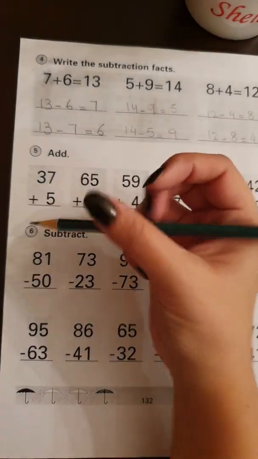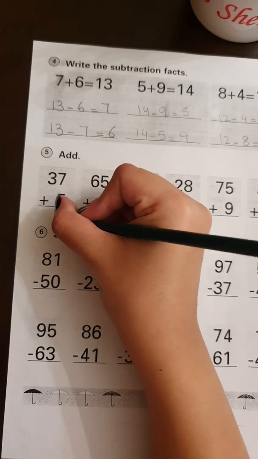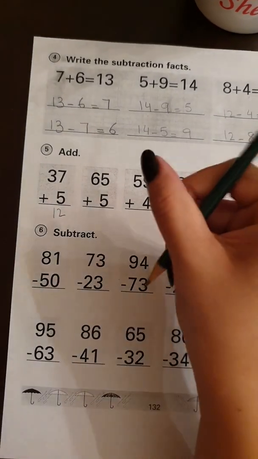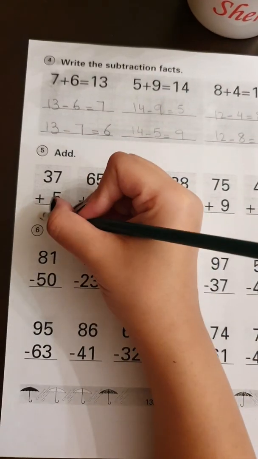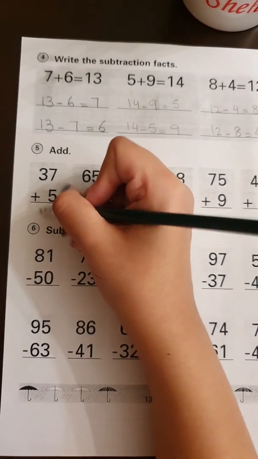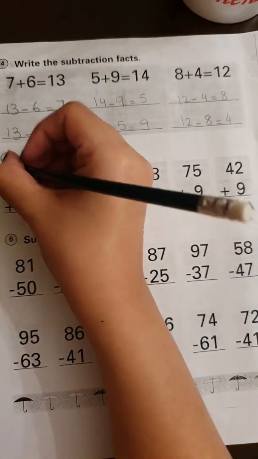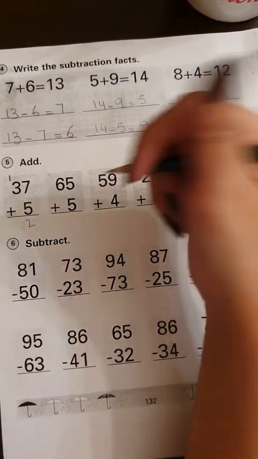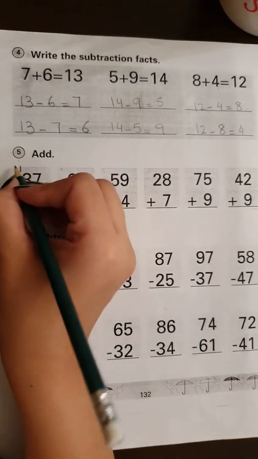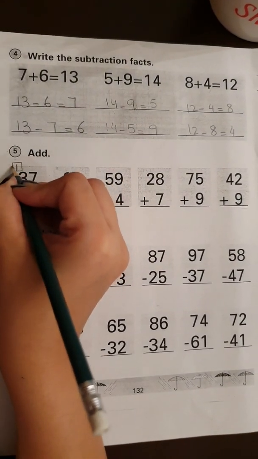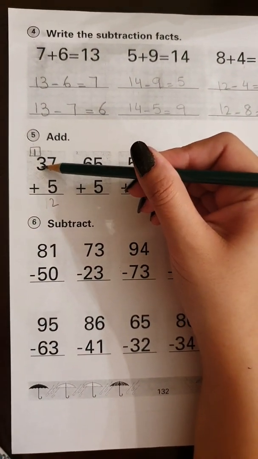So let's write 12, but what can we do? We cannot write 12 like this, right? This will be wrong. We have to take this one to the tens column. So I will erase my 1 from here and I will carry forward my 1 right here. It's okay if we don't have a box, we can still make it, okay? Or we can make our own box like this, right? Okay, so now we have 1 plus 3.